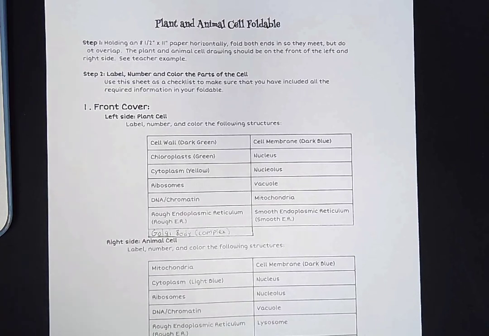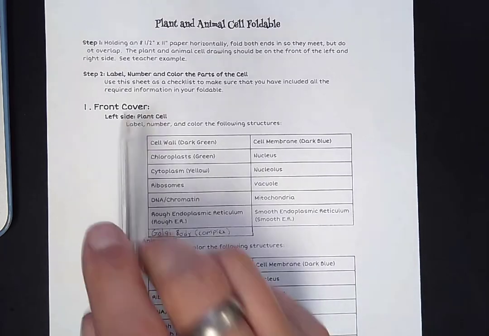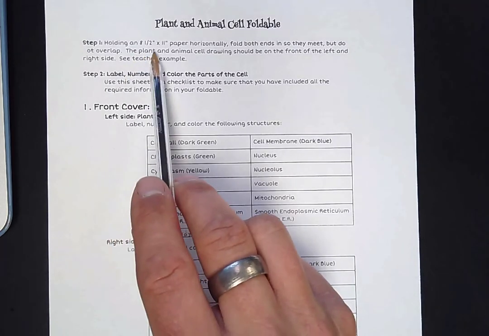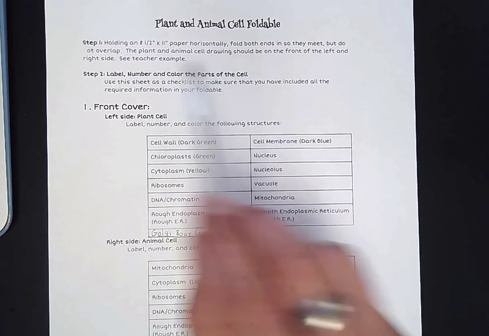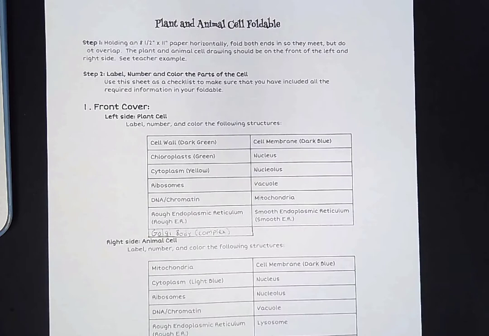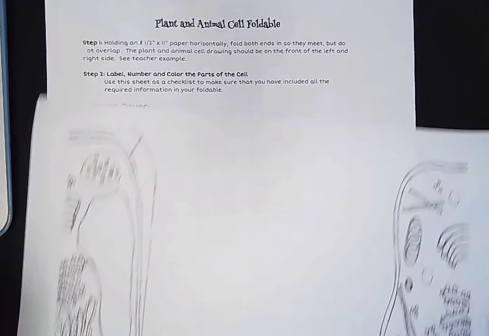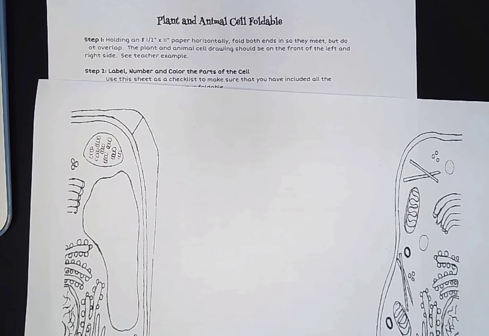I'm going to instruct you here on how to do the plant and animal cell foldable. So this is how we actually are going to set it up. You can see here it says holding an 8.5 by 11 paper horizontally, fold both ends so they meet, but do not overlap. The plant and animal cell drawing should be on the front, left, and right side. So this is the page that you're going to need.